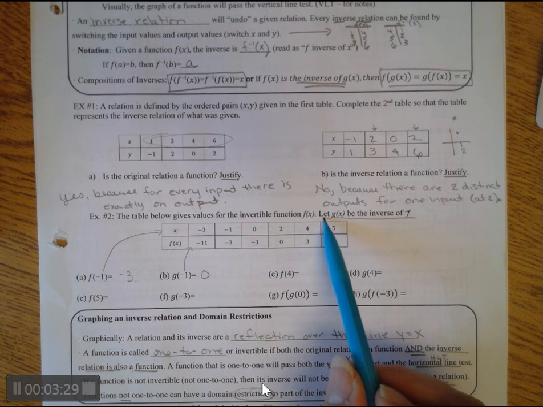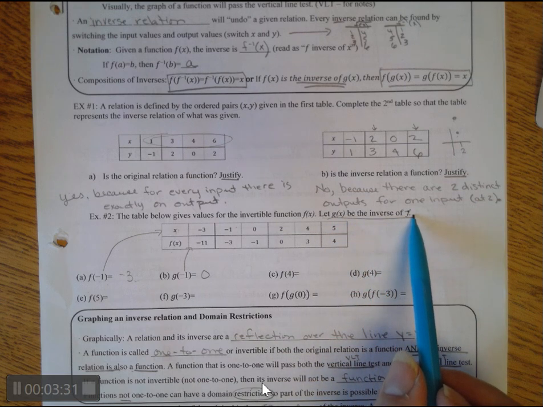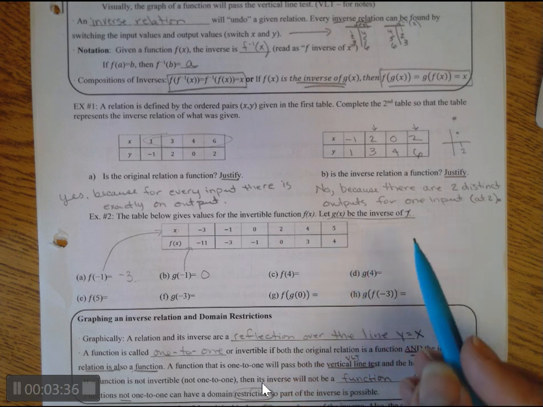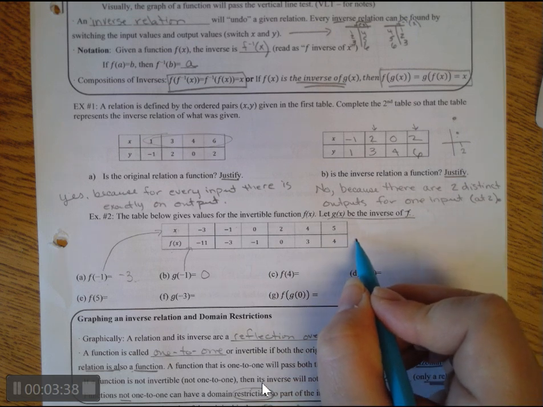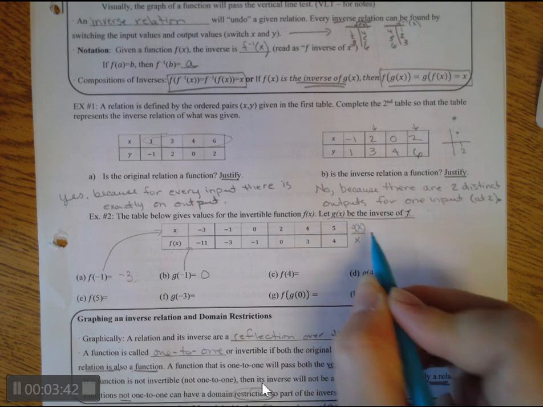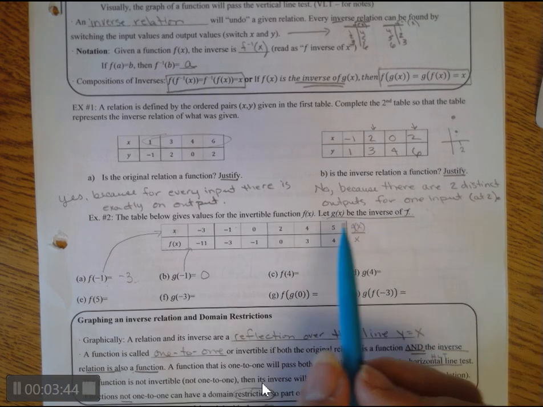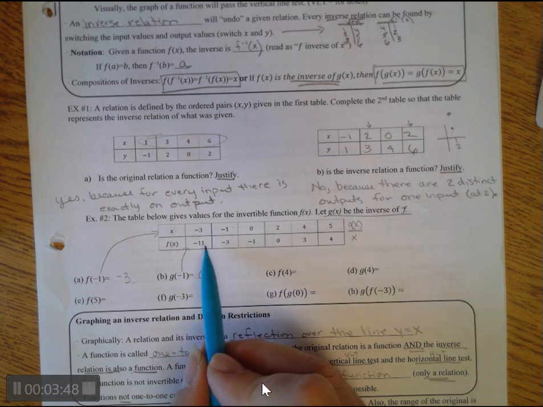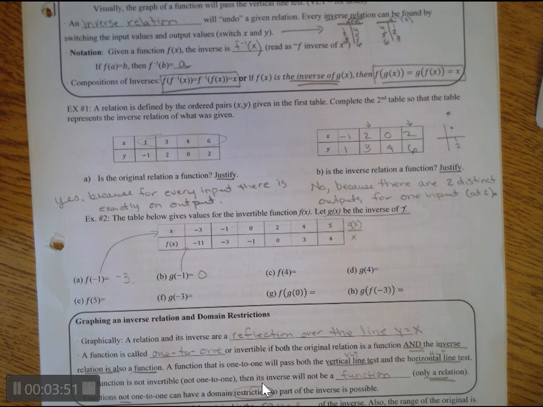And then it says up here, let g of x be the inverse. Well, I don't think I have to rewrite this whole thing to know that this is your x and g of x for the inverse function. So when I am on g, I go to the -1 and it goes to 0.